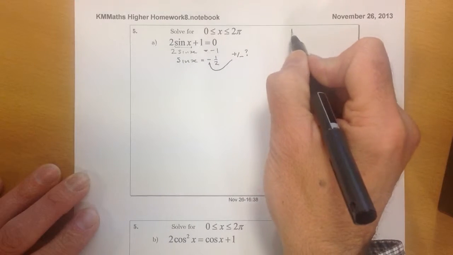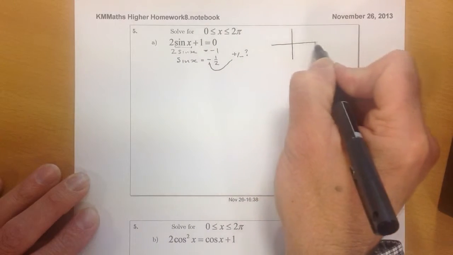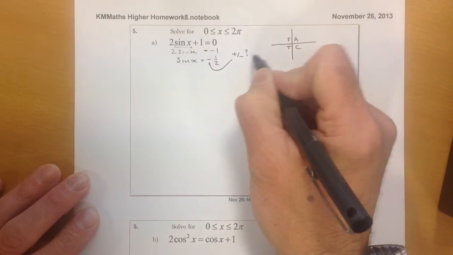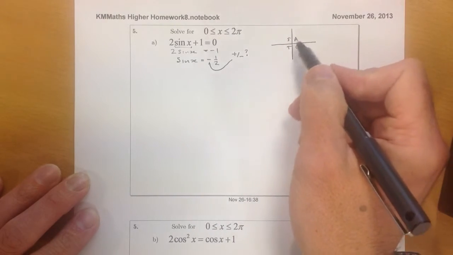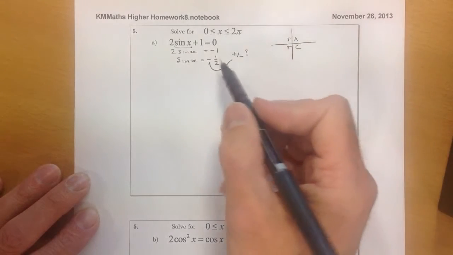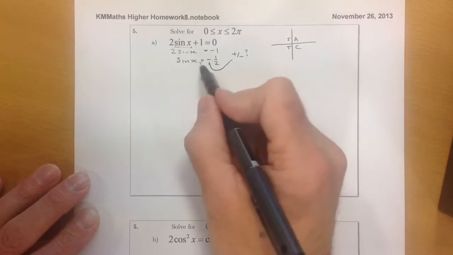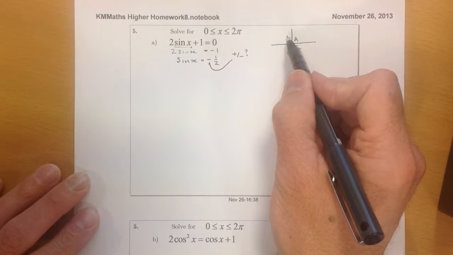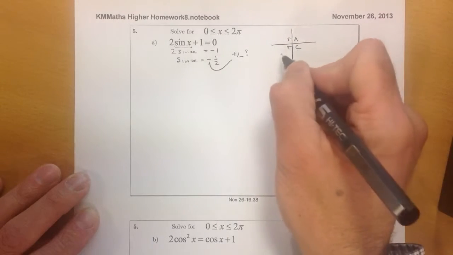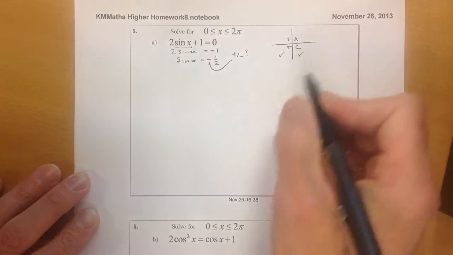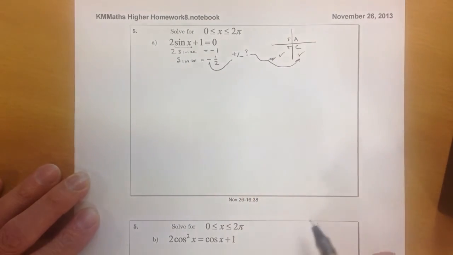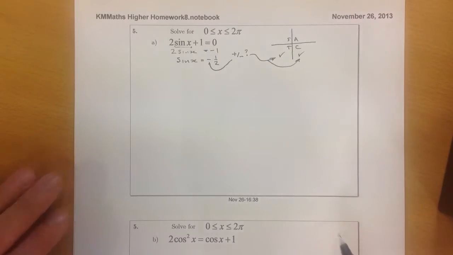So what I'm going to do there is look at a CAST table. So that's sine, tan, cos. And I'm going to identify which parts of the CAST table this would lie in. Sine is positive in the A and the S, they're all and the sine quadrants, and it's negative in the tan and the cosine quadrants. So that's this one here and that there. So that's where I'm looking for my solutions.